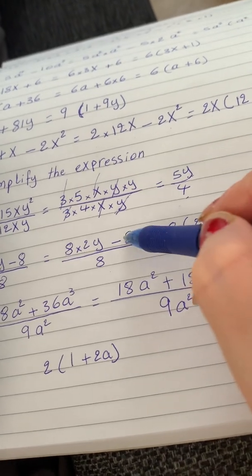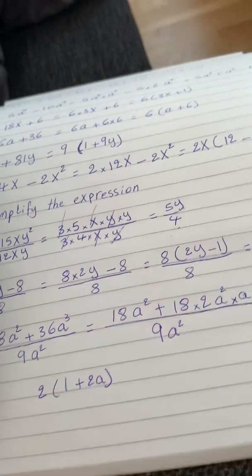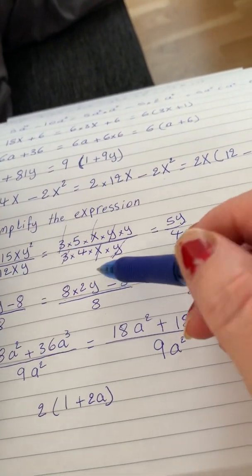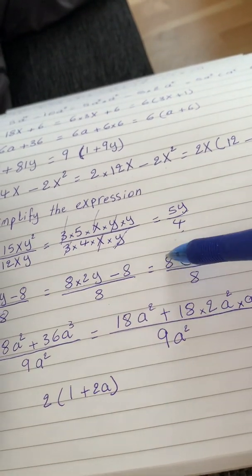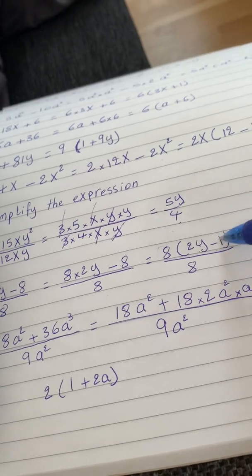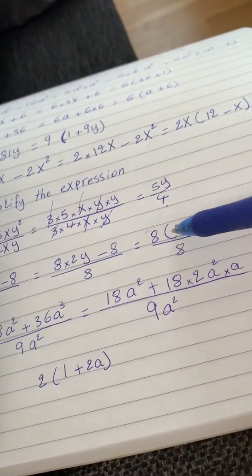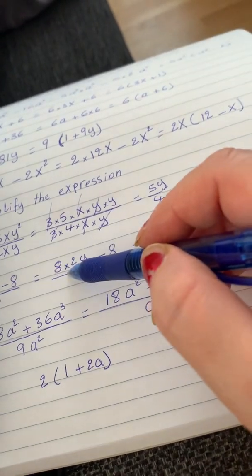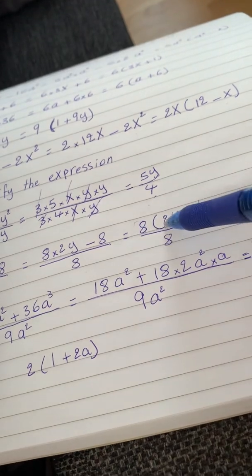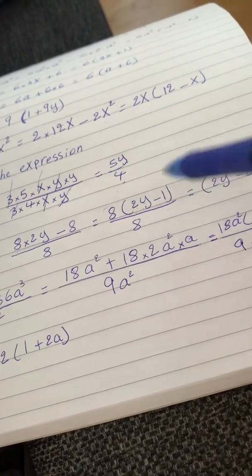The highest common factor is 8, so we have 2y minus 1 left. 8 in the first term and 8 in the other term. 2y is left in the first term and 1 in the second term.